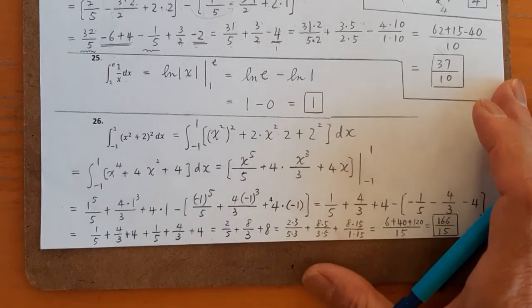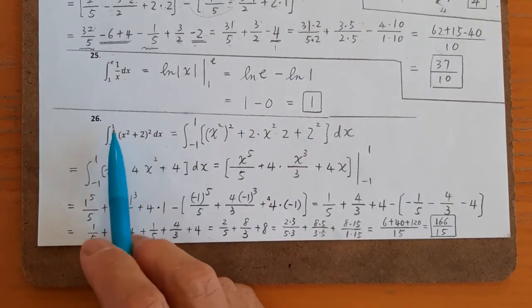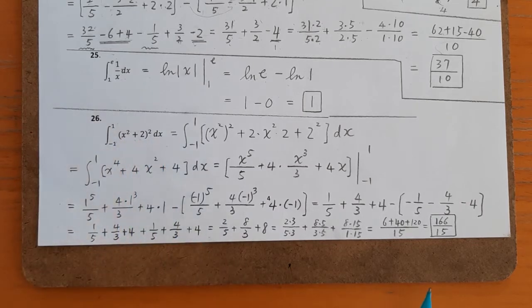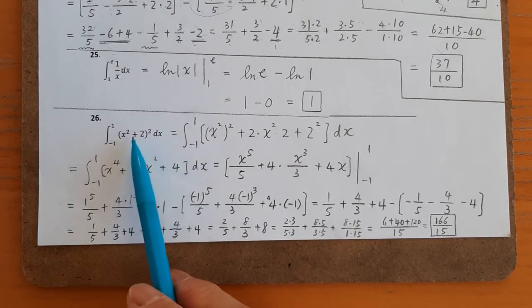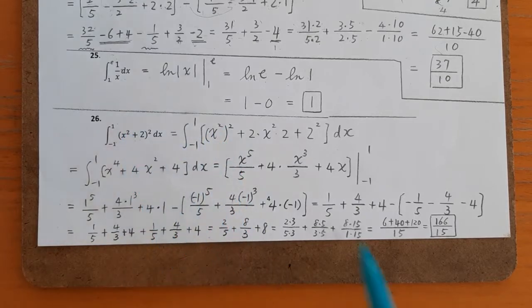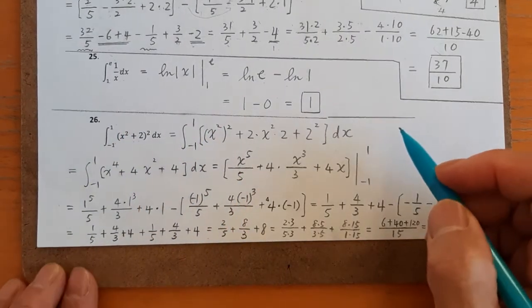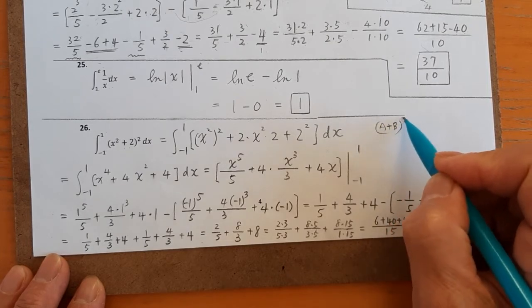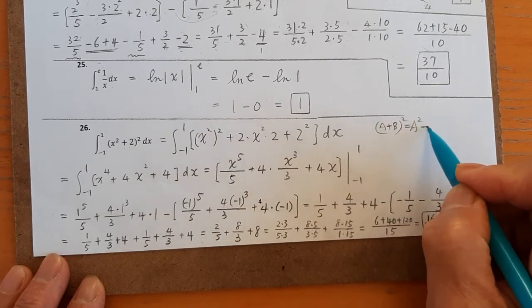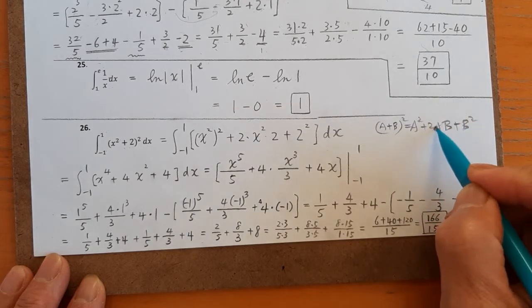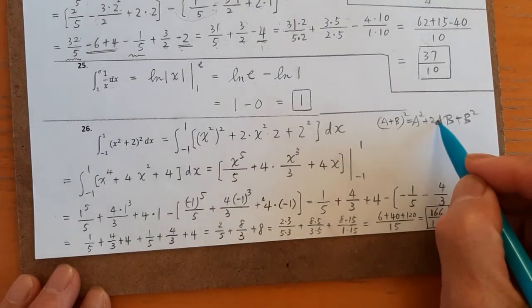Next one, 27. Integral from -1 to 1 of (x squared plus 2) squared dx. For this one you have to multiply out by the formula. The formula is (a plus b) squared equals a squared plus 2ab plus b squared, the perfect square formula.